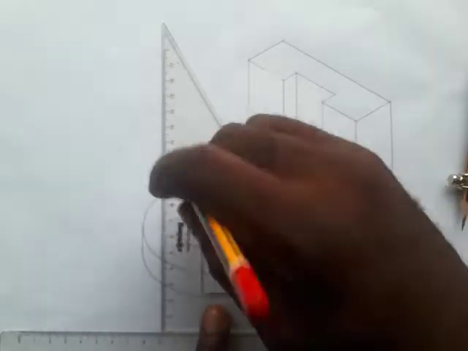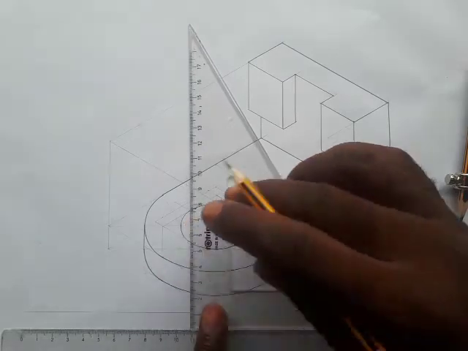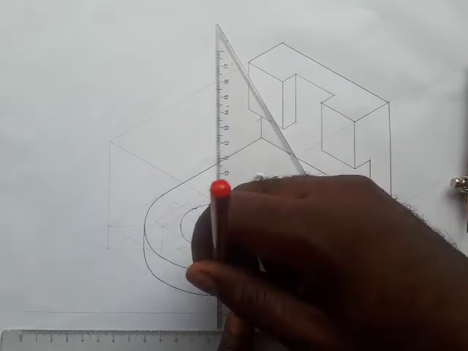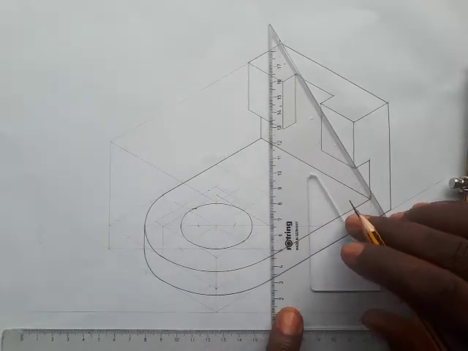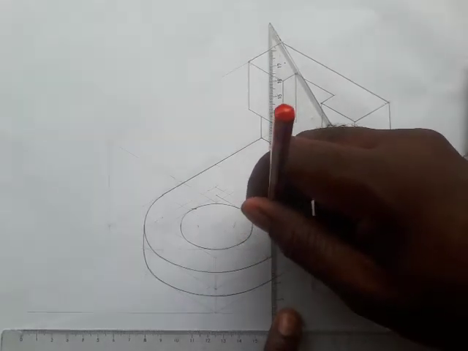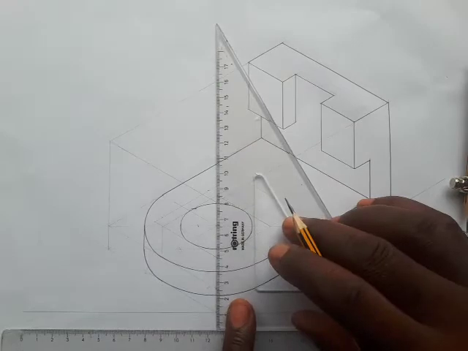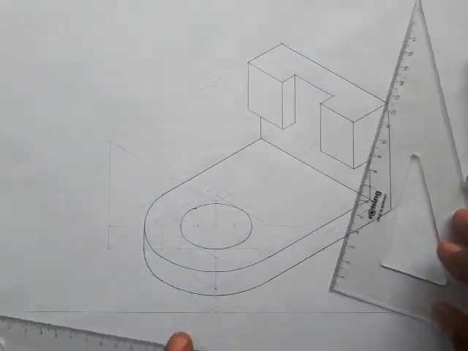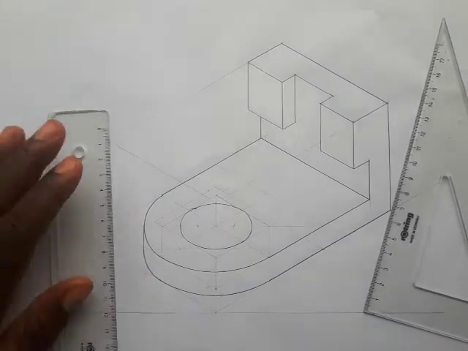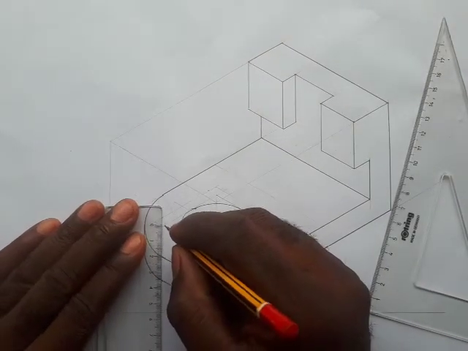Draw a thin line. That's not quite correct. Let me make this one visible a little bit. Draw a thin line. And here, draw a thin line.